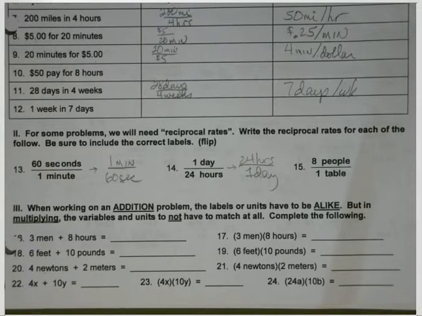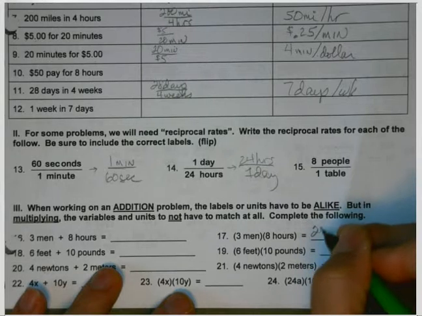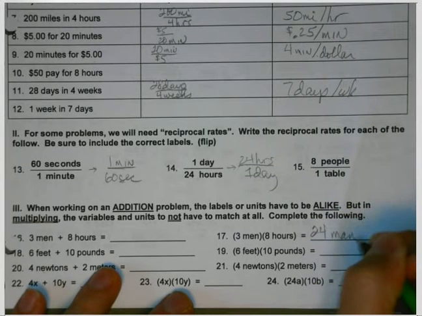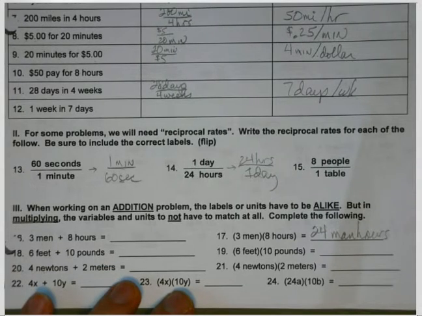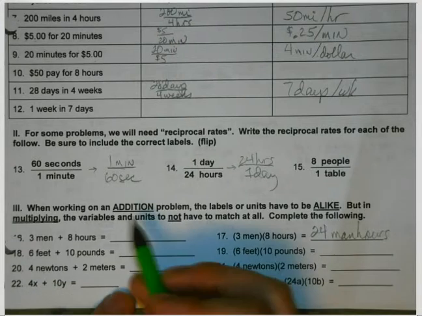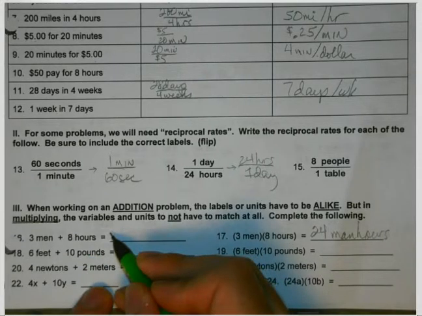Okay? So when working on an addition problem, the labels have to be alike. But in multiplying, they do not have to match. So like, this is going to be interesting. For instance, here, when we're multiplying, we're going to kind of blend in a couple of evens here too. 3 men in 8 hours. Well, 3 times 8 is 24. And you combine the thing, okay? So we have 24 man hours. Okay, here, 6 feet and 10 pounds. They don't go together. Okay, they have to be the same label. So that's kind of tricky because this just stays the same.